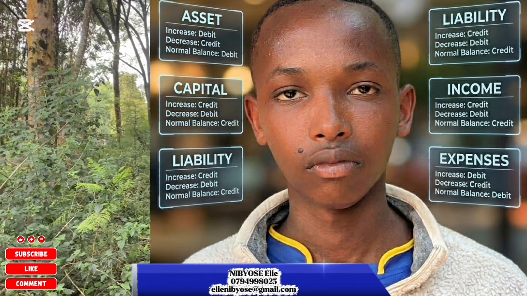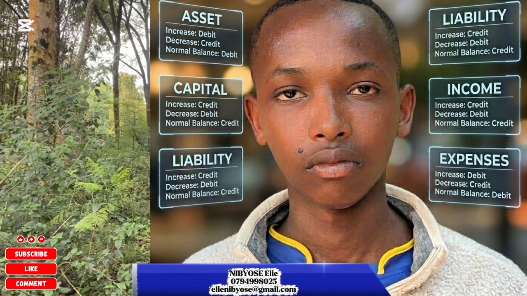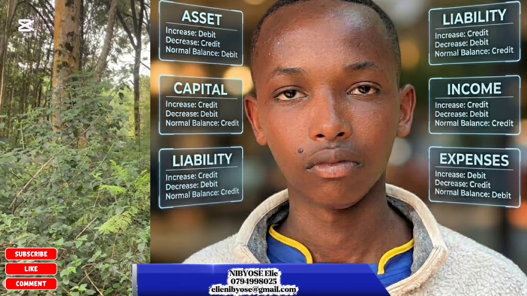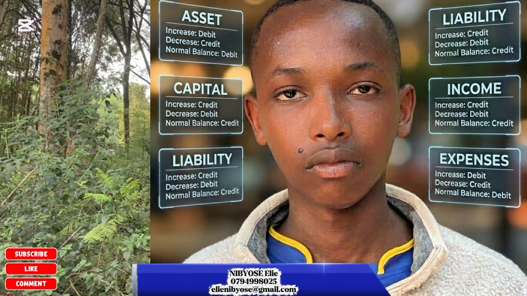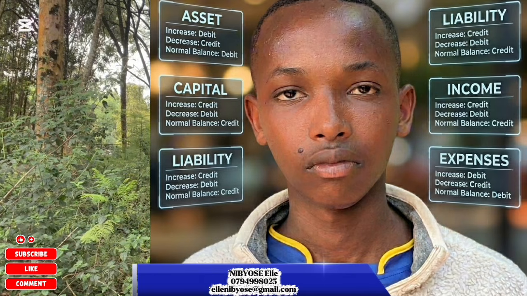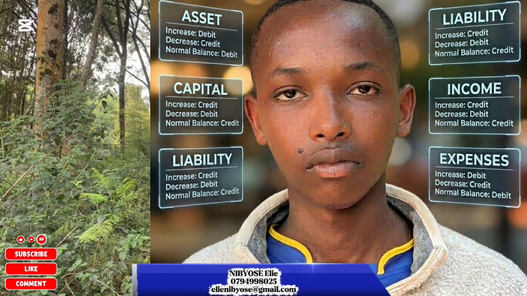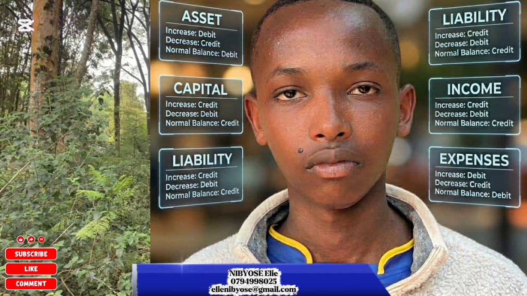So, let's talk about the secret of the double entry system. Assets and expenses are always debited when increasing, and they are credited when decreasing, and expenses and assets always have a debit balance. And for income, liabilities, and capital, they are credited when increasing, and debited when decreasing, and income, liabilities, and capital always have a credit balance.